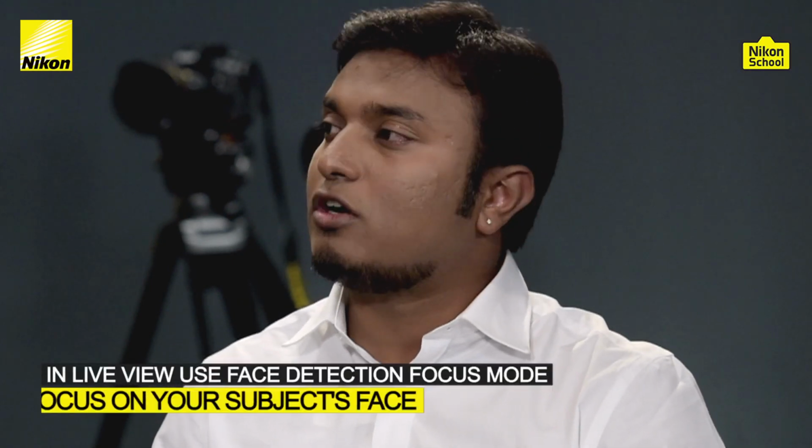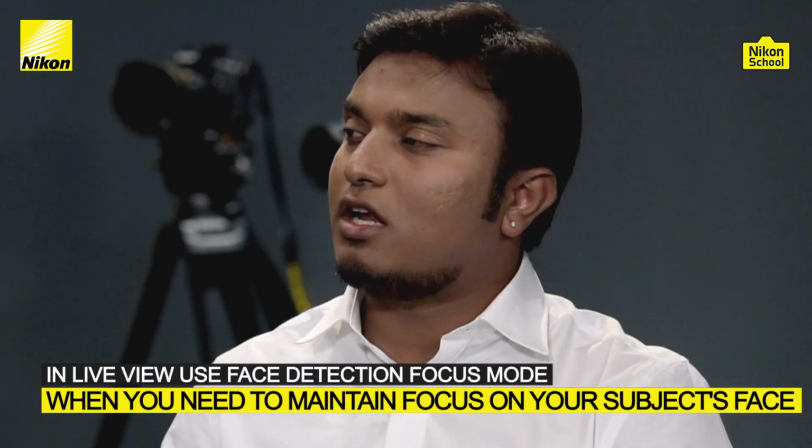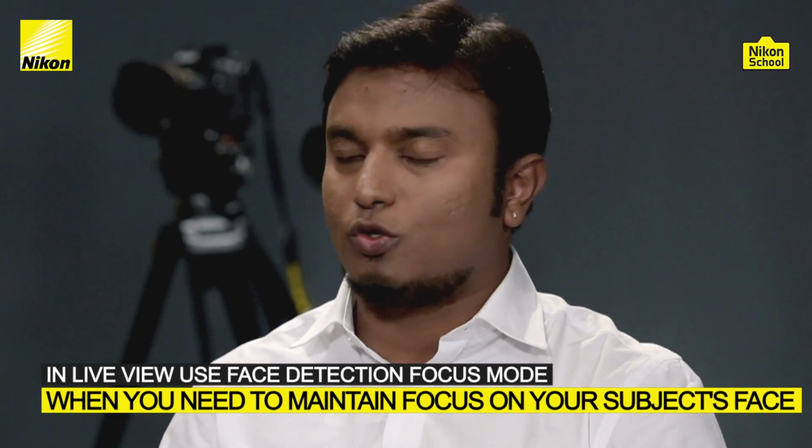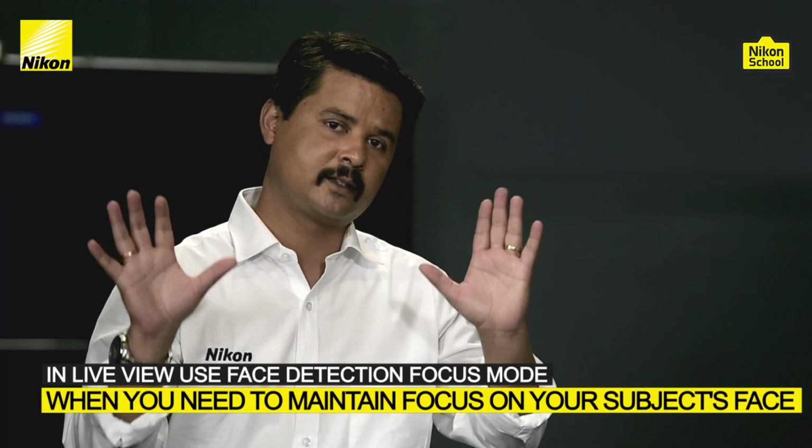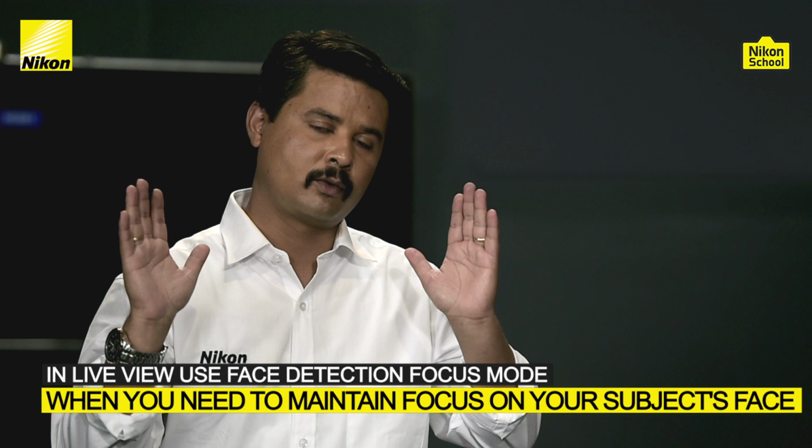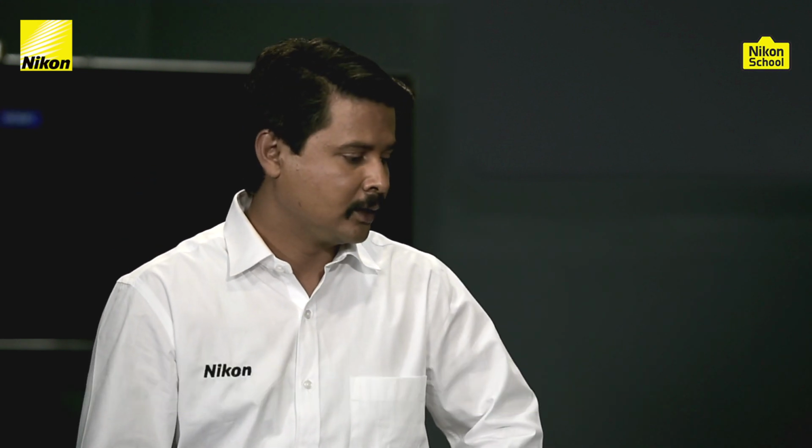And the last one is your face detection, where the camera allows you to detect a face. Yeah, that's what the name suggests, that it can automatically detect the face and keep the focus locked onto the human faces. Right. So these are focus area modes that need to be kept in mind before you start shooting videos, depending on the kind of scene you are shooting.